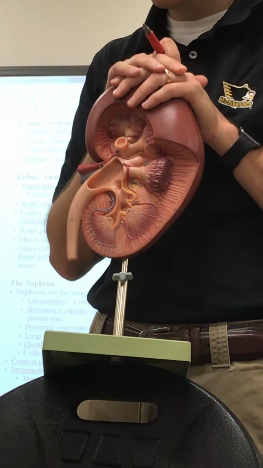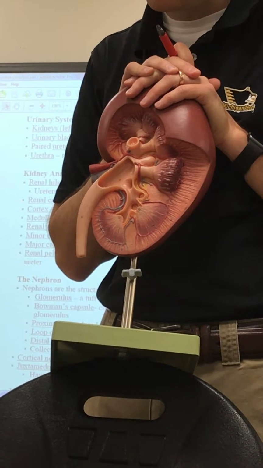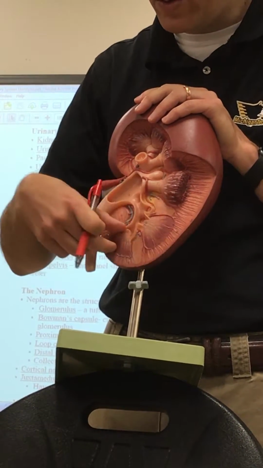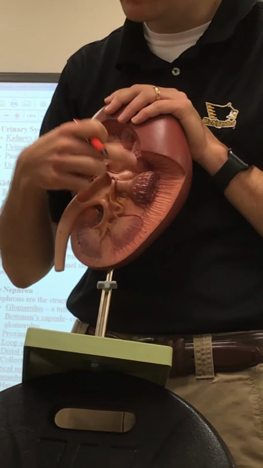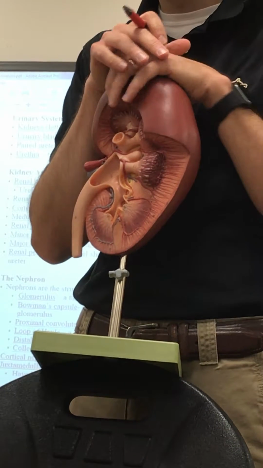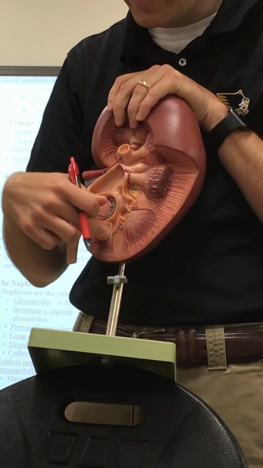Can you say it again? I want to make sure I'm able to differentiate the pyramids and the medulla. The whole region is the medulla. The pyramids are the individual structures inside the medulla. So how would you word that if you would ask? If I ask for the region, it would be medulla. If I ask for the structure and I put it on here, it would be pyramids.